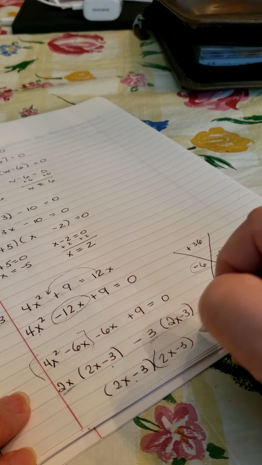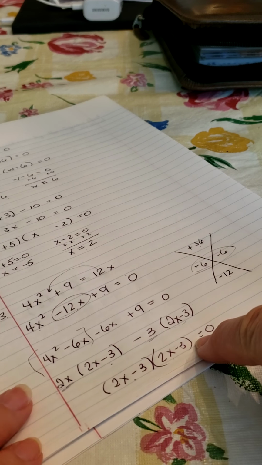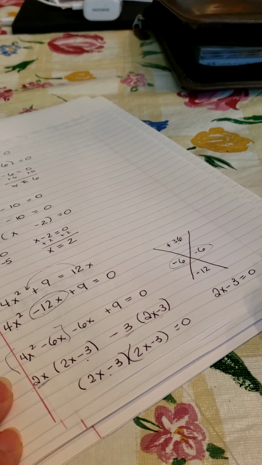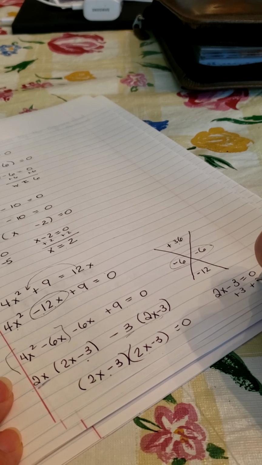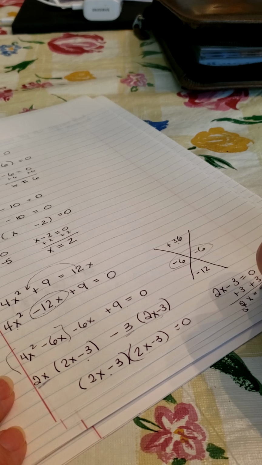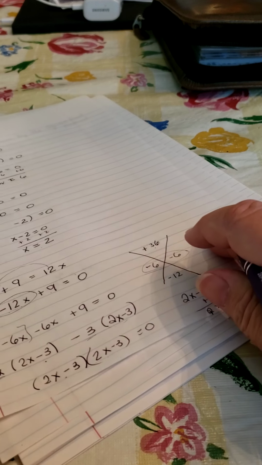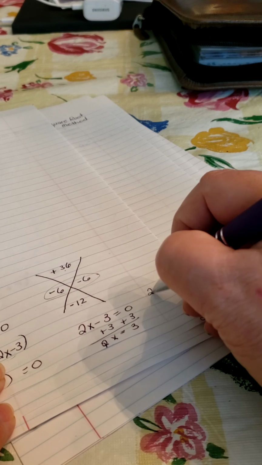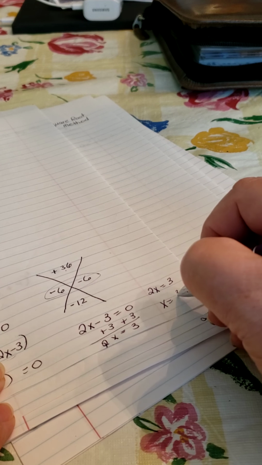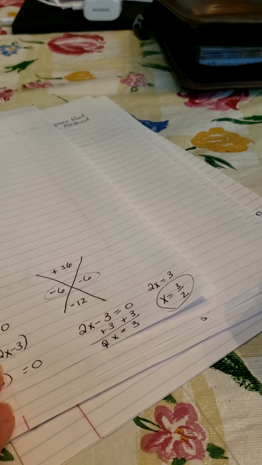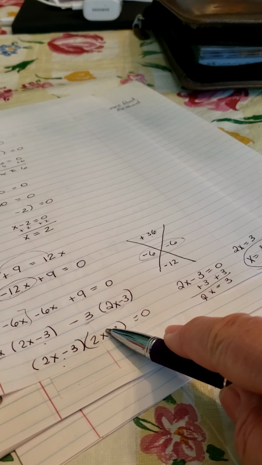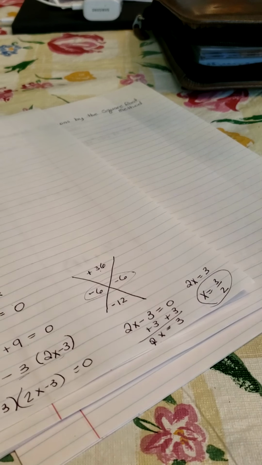Well, when you have the same exact factor, you only have to solve one of them. So I'm going to write 2x minus 3 equals 0. I'll add 3 and get 2x equals 3, and I ran out of paper, so I'm going to come over here on the side. 2x equals 3. Now I divide by 2, and x equals 3/2. So that's my single answer. Whenever the factors back over here are the same, then you just come up with a single answer.